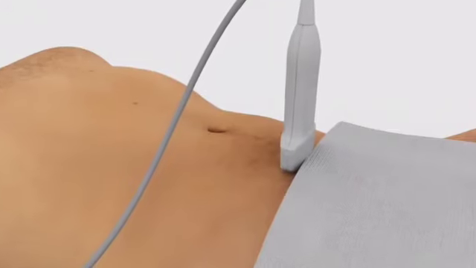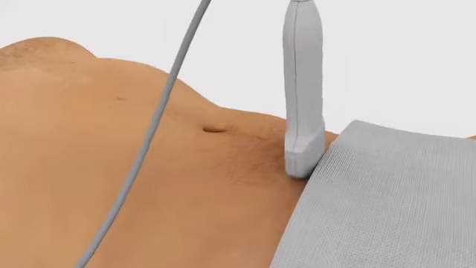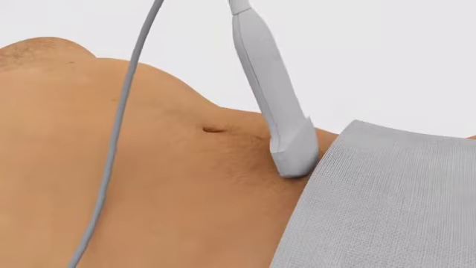To obtain a transverse view of the bladder, position the probe so that the probe marker is pointing toward the patient's right. The urinary bladder is a pelvic organ, so the transducer must be positioned just superior to the pubic symphysis and aimed into the pelvic cavity.